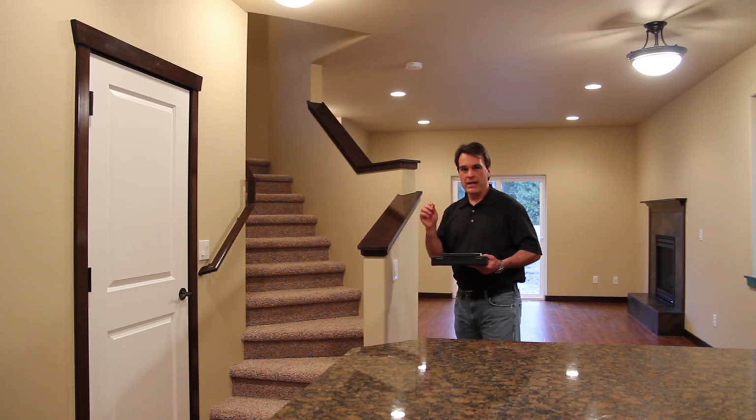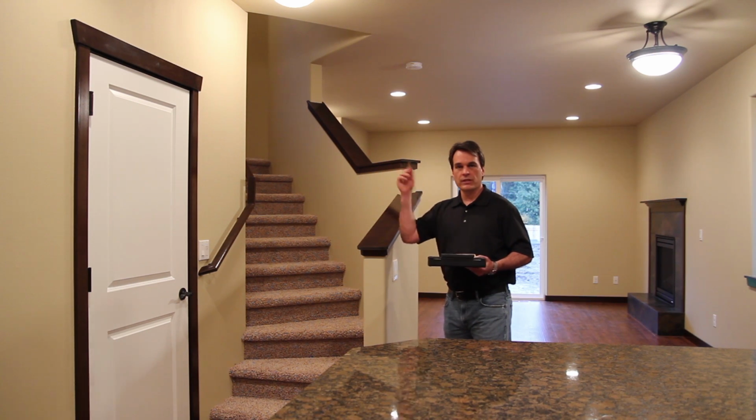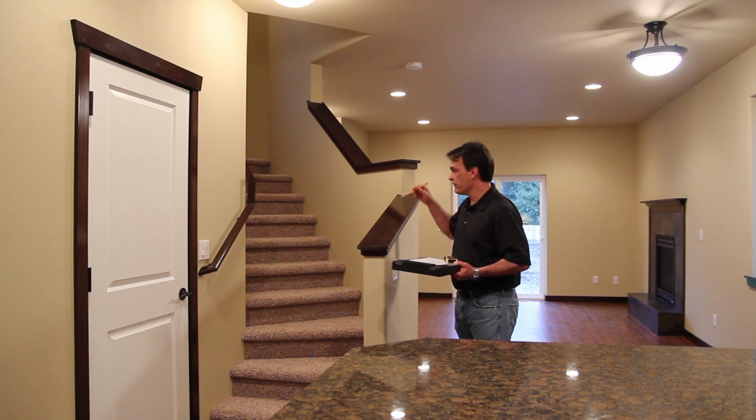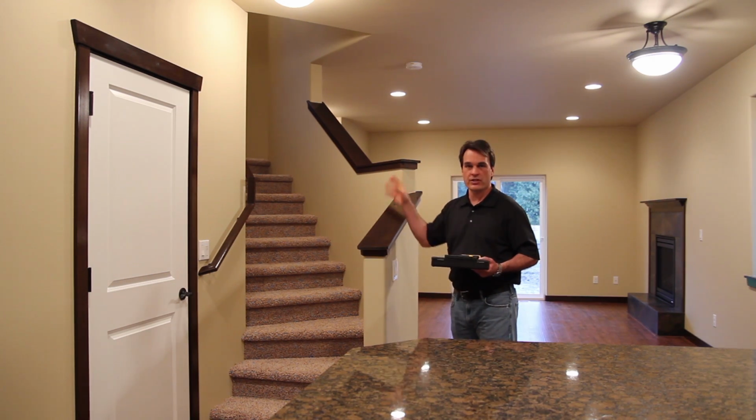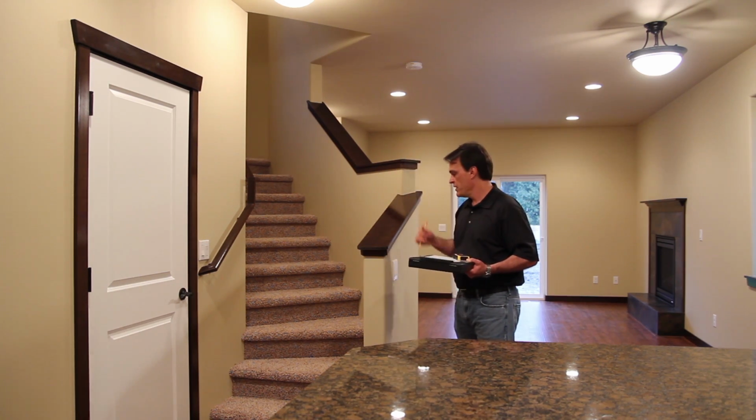The one item that is the same between the top floor and the bottom floor is the stairway. It's actually a room, if you want to look at it, transitioning from one floor to the next.